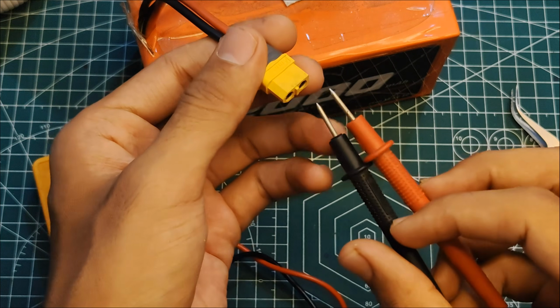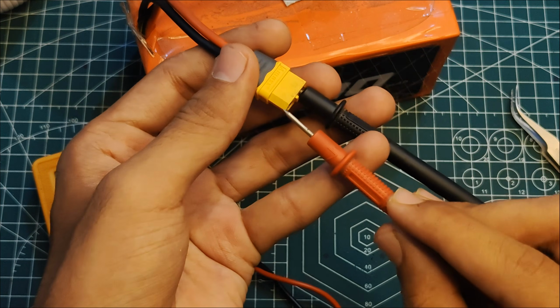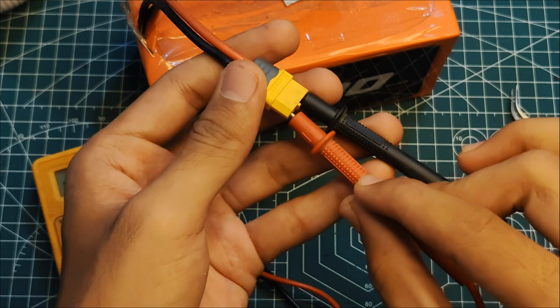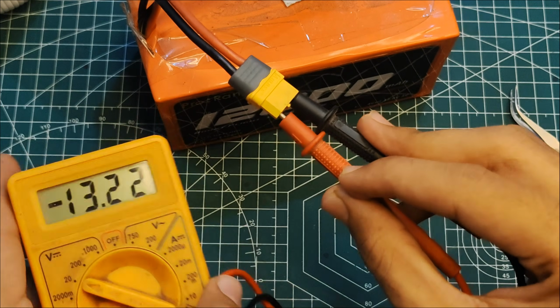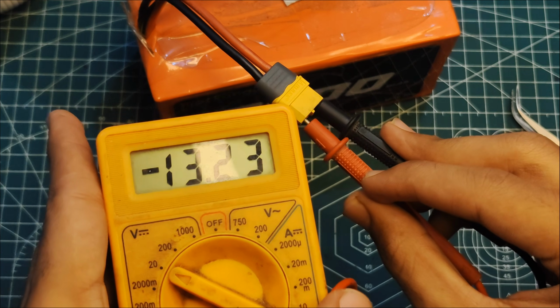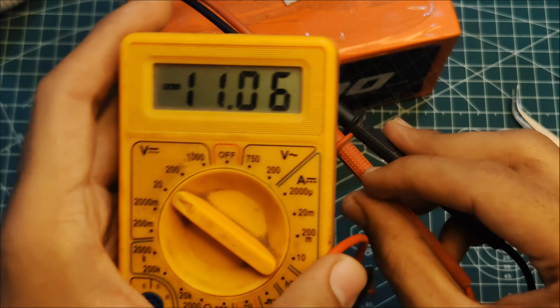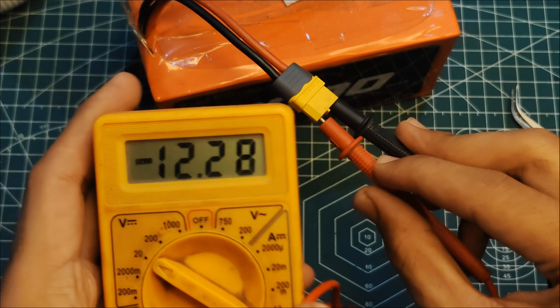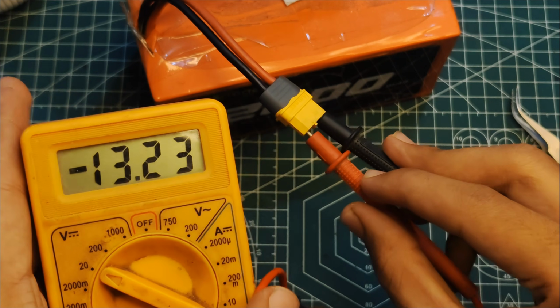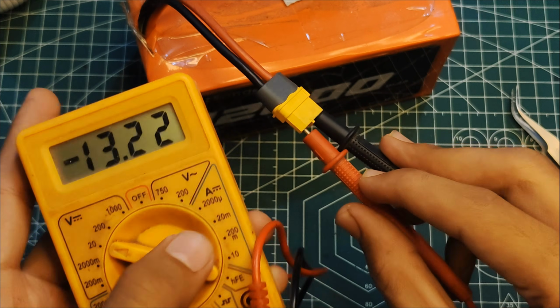And what if I do it the opposite way? So let me put the black on the red one and the red on the black side. What I got here is the negative value, or the negative polarity. So this shows a negative polarity of our battery. So this is how we can do it, and this is the simplest way.